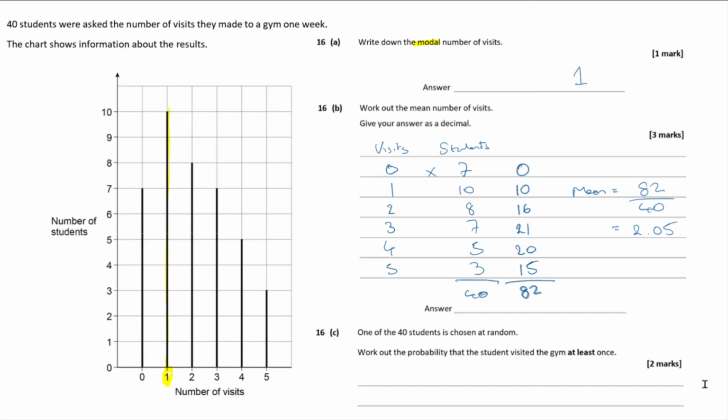Well, 7 people visited not at all. So if I take those away from 40, that leaves me with 33 students who went at least once. Okay, so the probability of at least once is going to be those 33 students divided by the 40 students in total. So it's going to be 33 over 40.